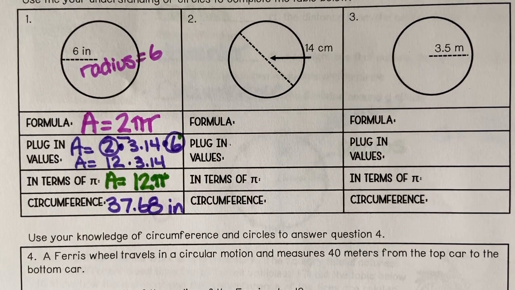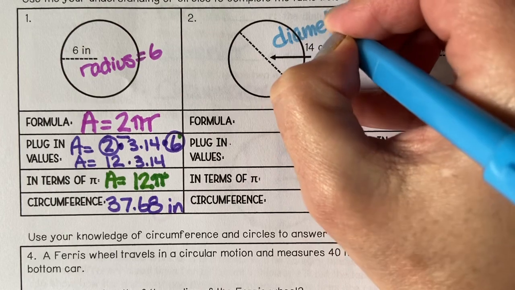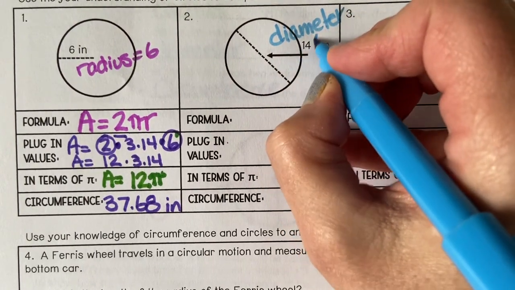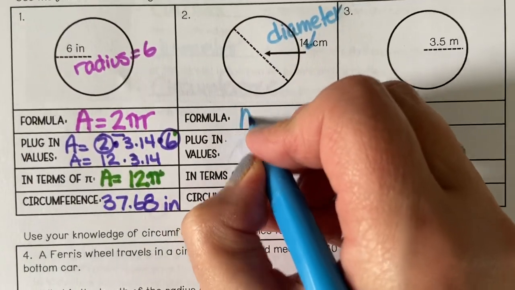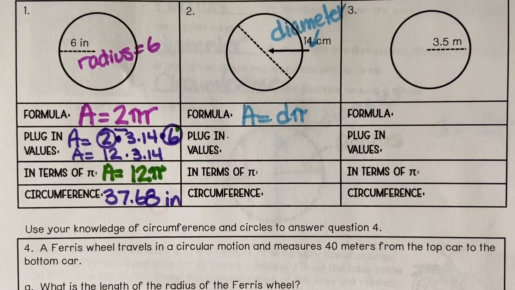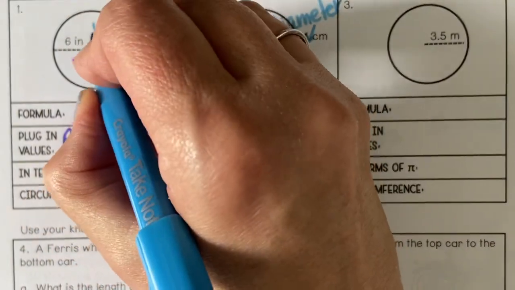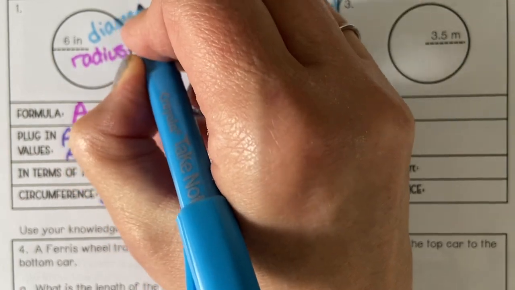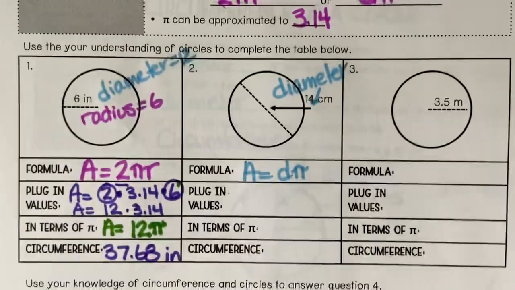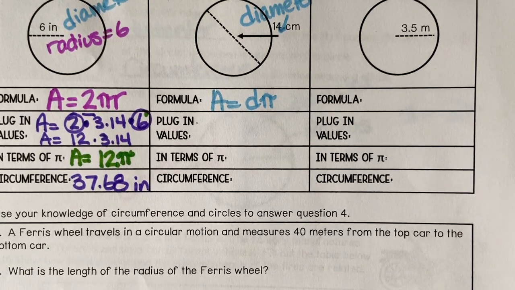All right, if I go on to the second one, I know the diameter this time. Okay, I know the diameter is 14, so I'm going to use the formula circumference equals diameter times pi. You can always pick which one you want to remember and always use the diameter, and just double your radius in your head.